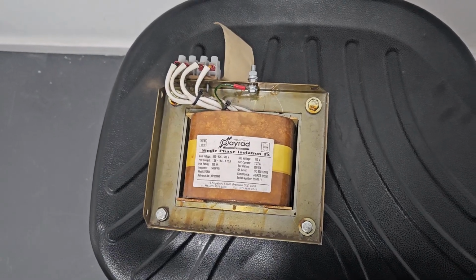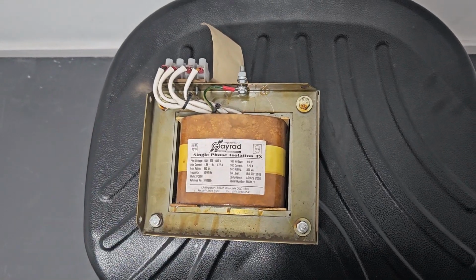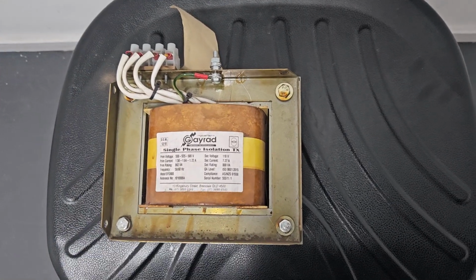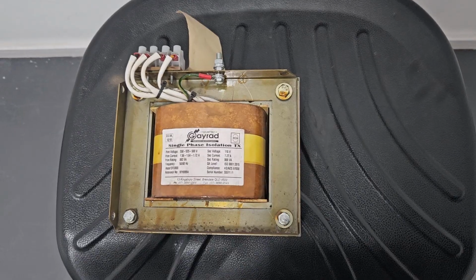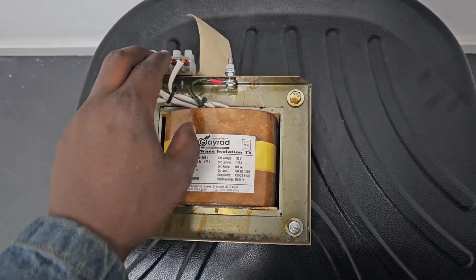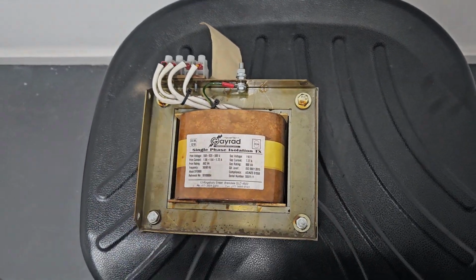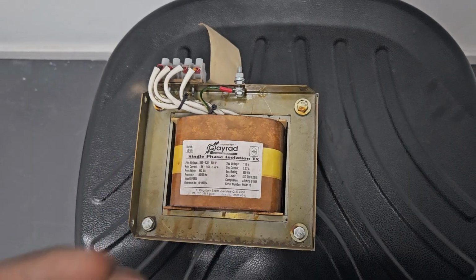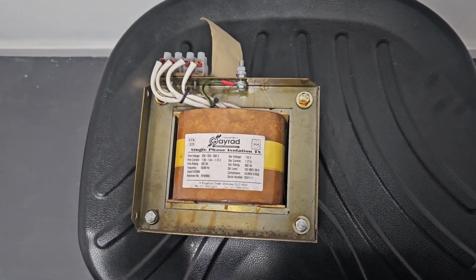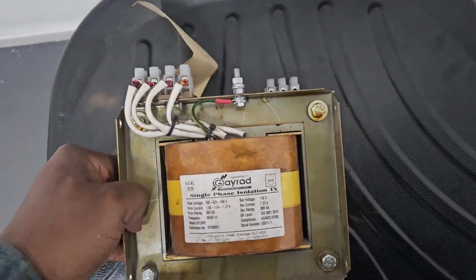So there's no direct continuous connection. If you test between the primary and the secondary winding, there won't be continuity because there's no direct connection. The voltage is induced. You inject a voltage on the primary, it generates a magnetic field around the core, and then the secondary winding gets that voltage through induction. Okay. All right, I think I did mention the most important parts.